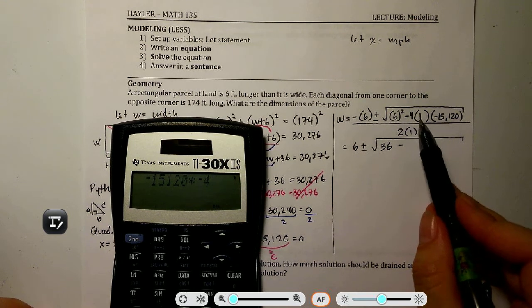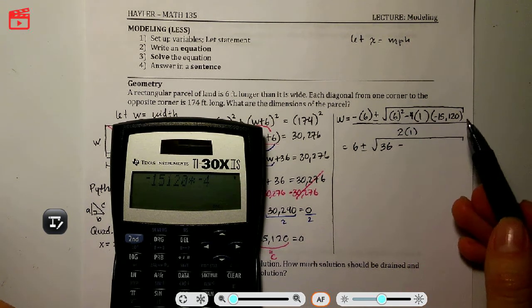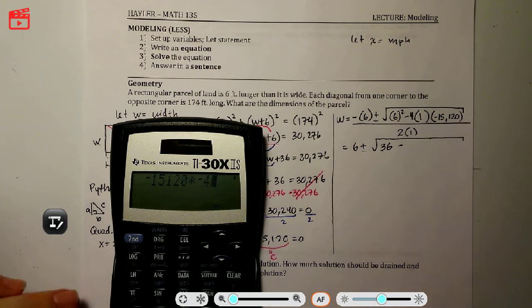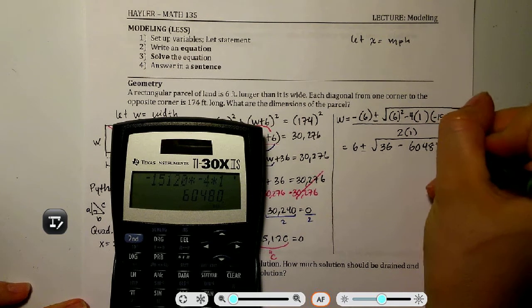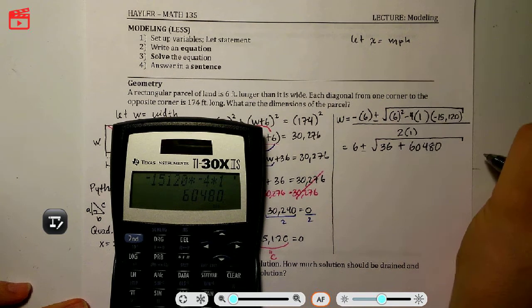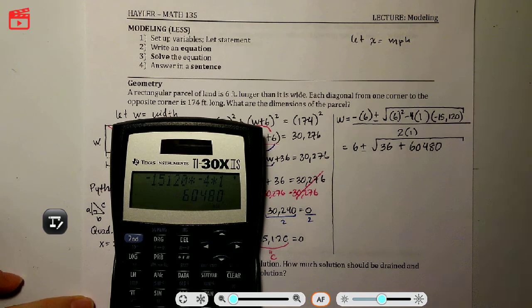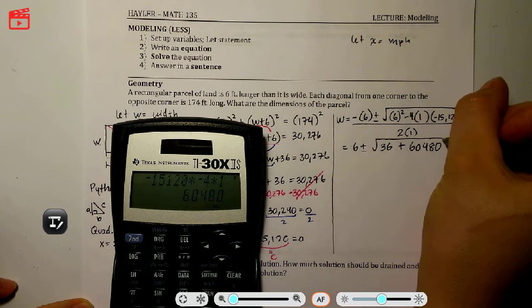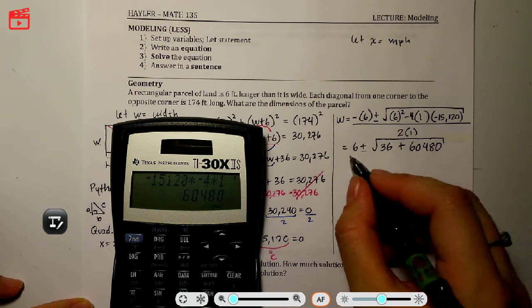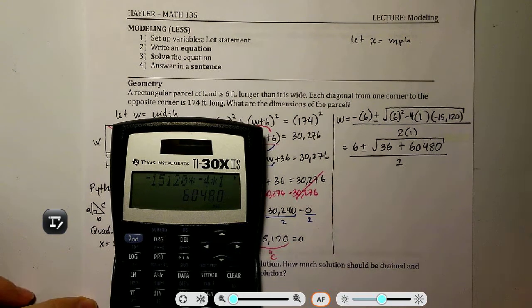I can leave out the 1 because any number times 1 is just going to be itself. But if you want to multiply it by the 1, we can do that. And what do we get? 60,480. And because that's positive, that's going to be a positive sign right there. And I'm going to be a little picky here. Let's shorten that square root sign. Divided by 2.